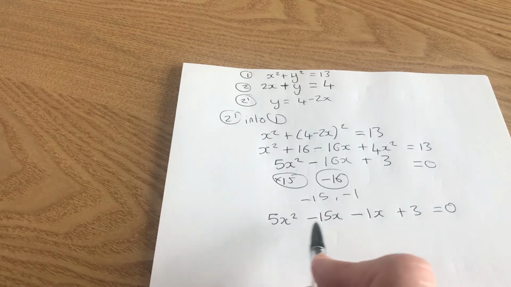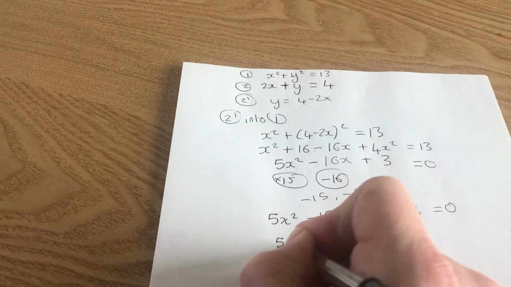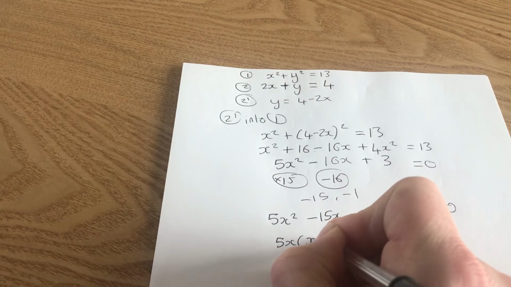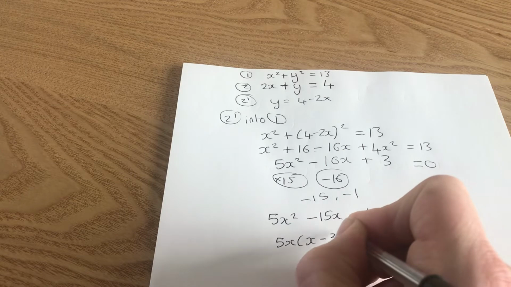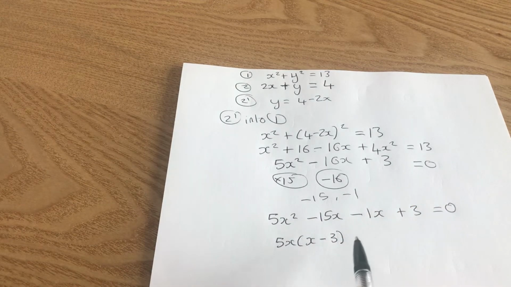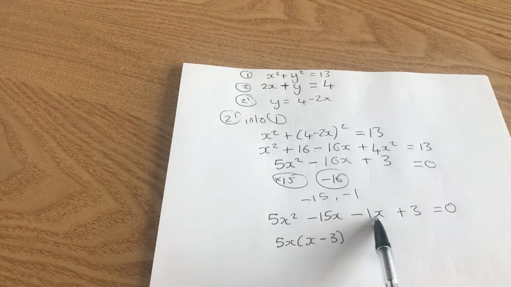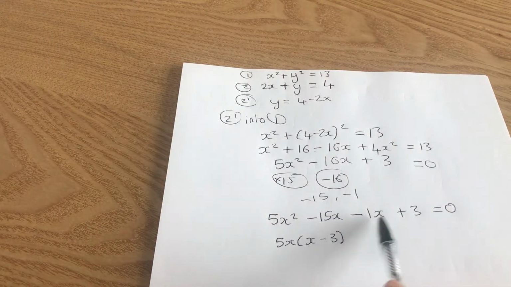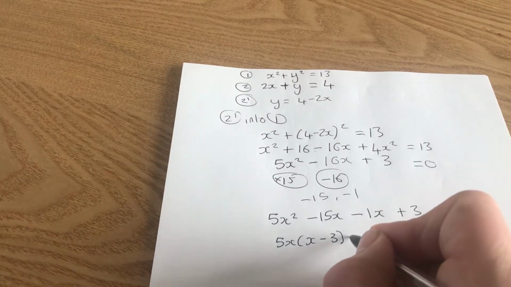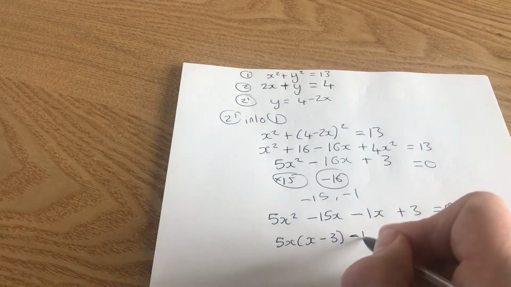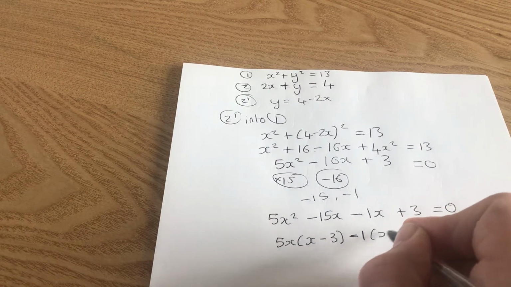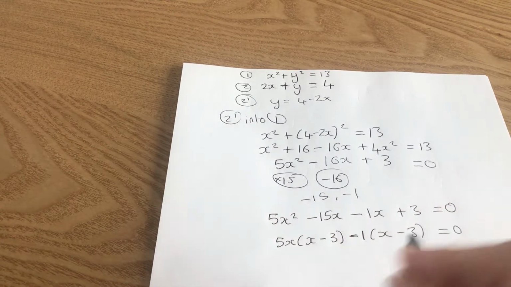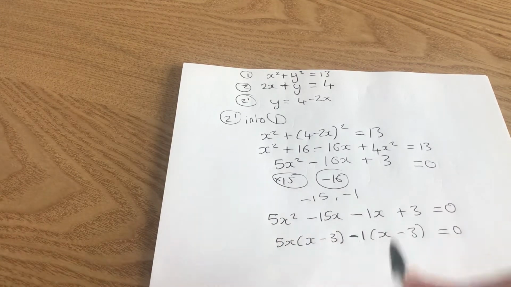So 5x is common to those: 5x times (x minus 3). And then here I've got an unusual one, minus 1x plus 3. It might be difficult to see what to do with that. I want to make x minus 3 really. You can see that from there, you've got a 1 and a 3, one lot of x and a 3. So I take away minus 1 lot of (x minus 3). Minus 1 times minus 3 is my positive 3 there.